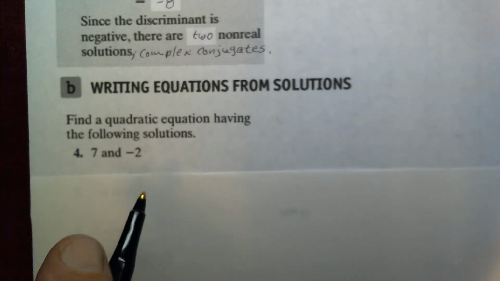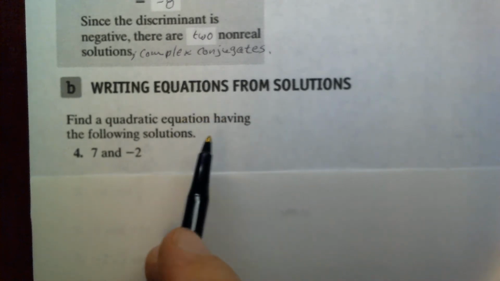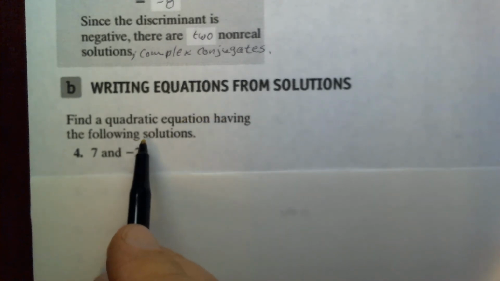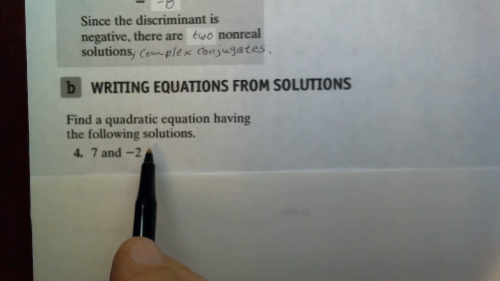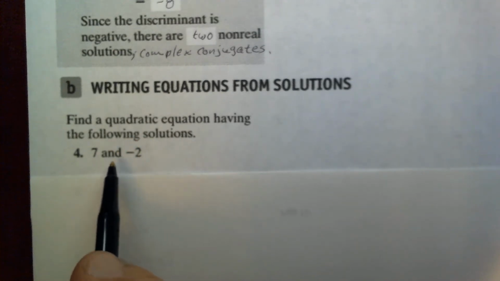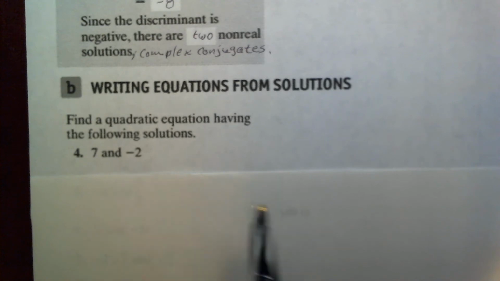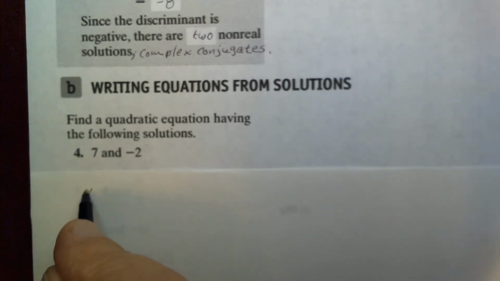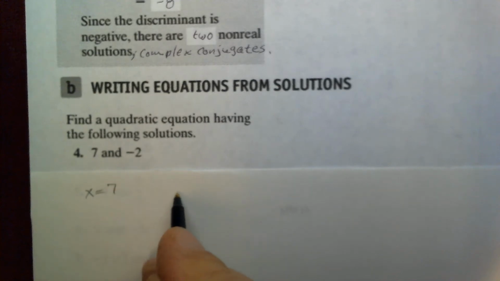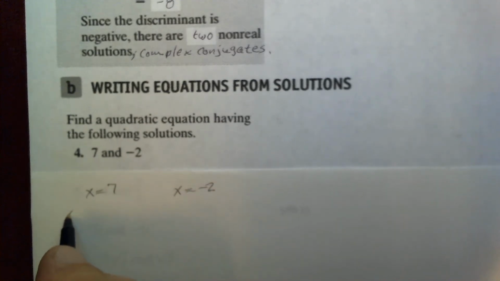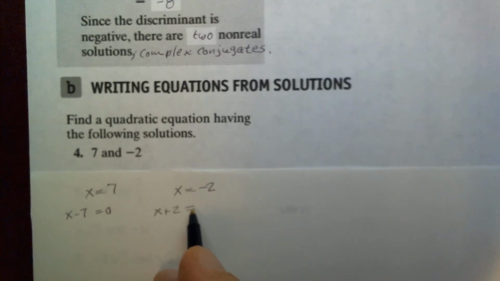The second objective was to write equations from solutions. Here the question is, find the quadratic equation having the following solutions, 7 and minus 2. What that means is that x equals 7 and x equals negative 2, or x minus 7 equals 0, and x plus 2 equals 0.